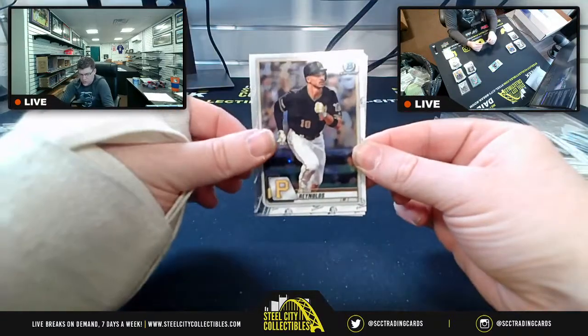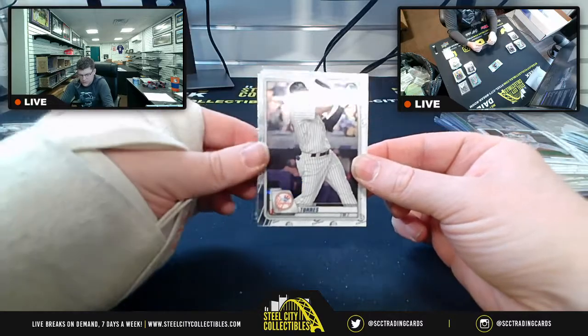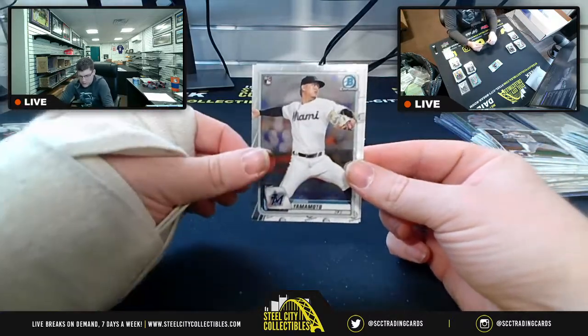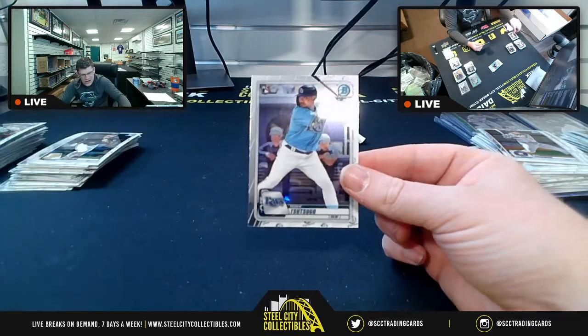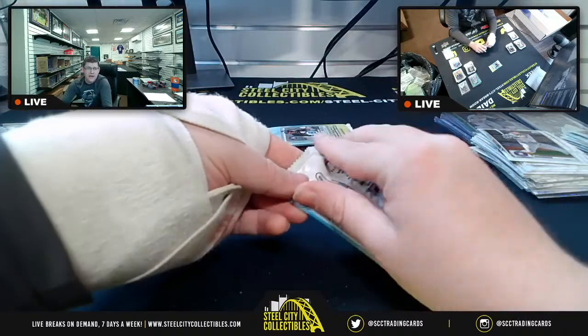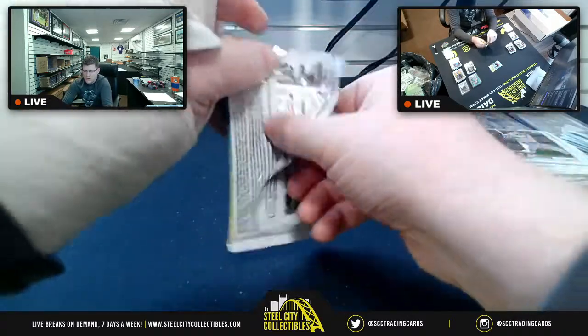Alright, we're going to have up first Reynolds for the Pirates. Torres for the Yankees. Freeman for the ATL. Jordan Yamamoto for Miami. Sugo for the Rays. And our exclusive packs, everybody.